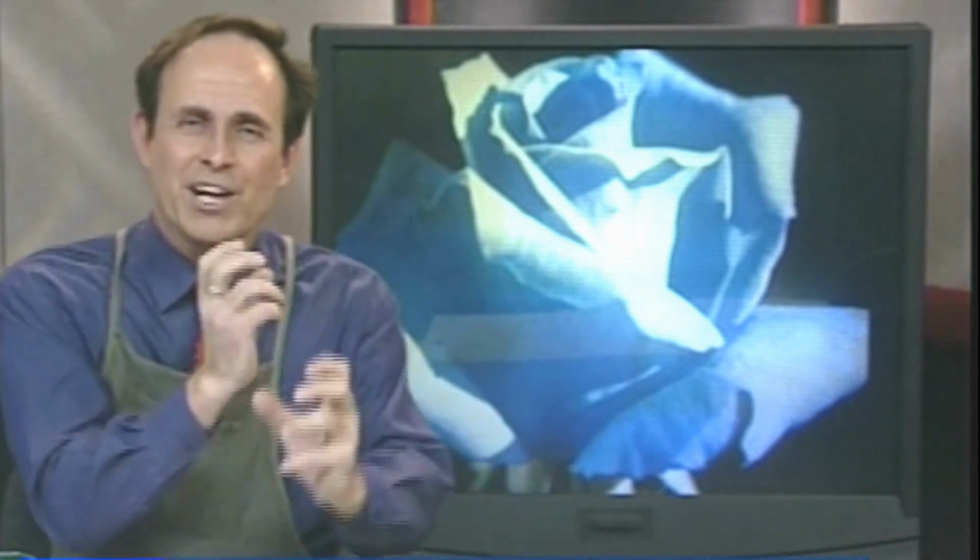The problem is they haven't gotten the bugs out yet. The other pigments, the pink and the red pigments, are still in the rose. So it doesn't look true blue, it looks blue with red in it, and they're working on it. So one of these days you'll be able to go into a flower shop and buy a rose that's blue, not a fading blue rose or a rose that's been dyed, but an actual blue rose, and give that to your honey. So that's the lecture for today.